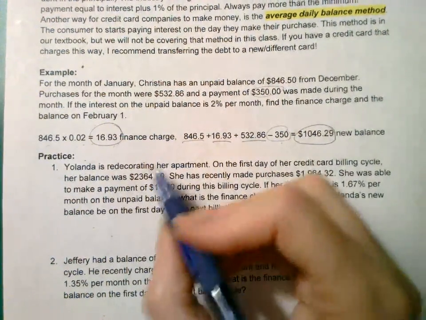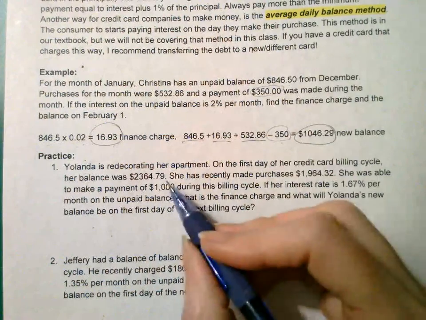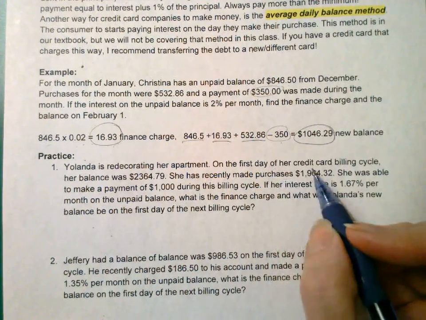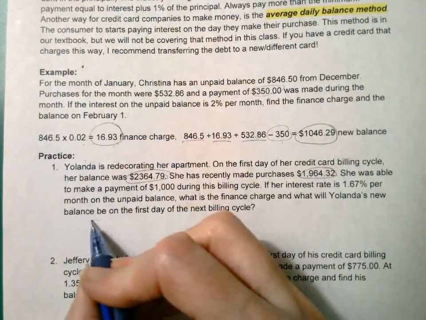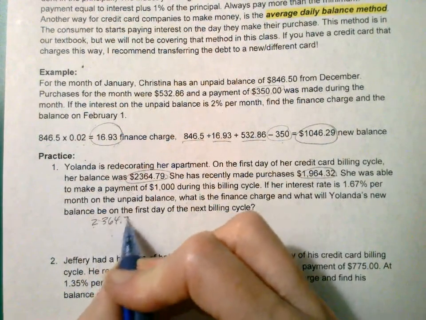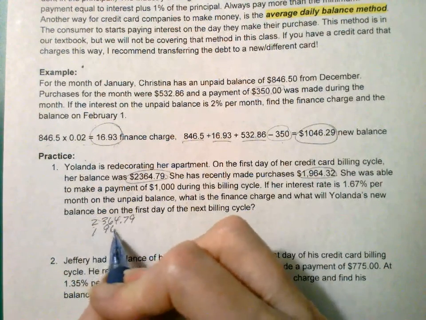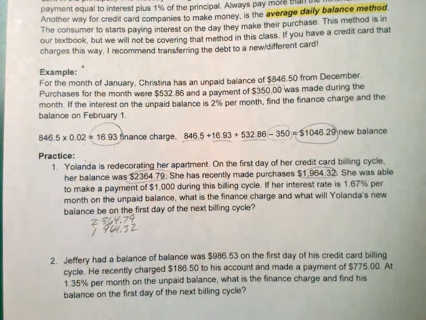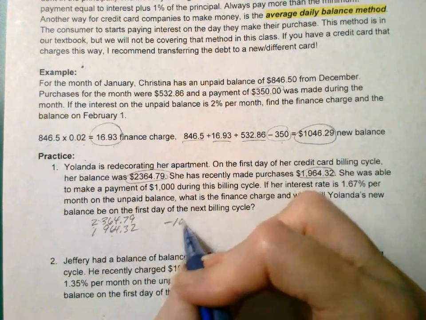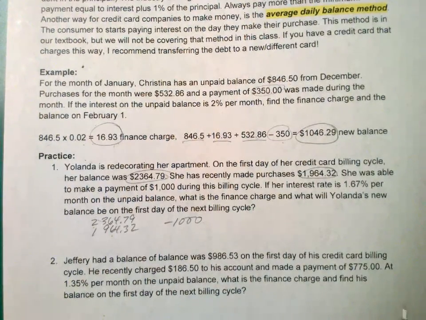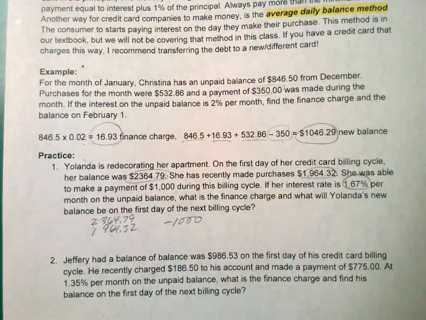Pretty straightforward. So let's see. Yolanda's decorating her apartment. The first day of her credit card billing cycle, her balance was this. She recently made a purchase of this, she was able to make a payment of $1,000. If her interest rate is 1.67 per month on the unpaid balance, what is the finance charge and her new balance?